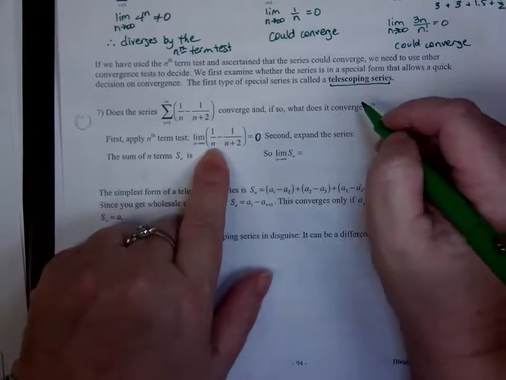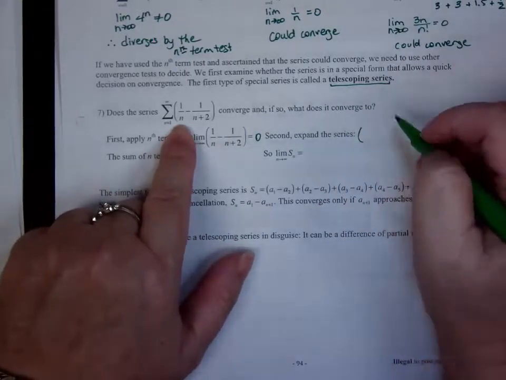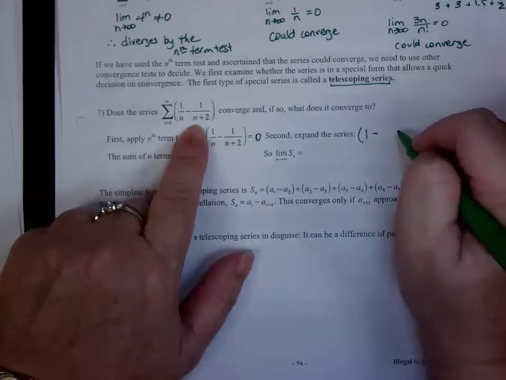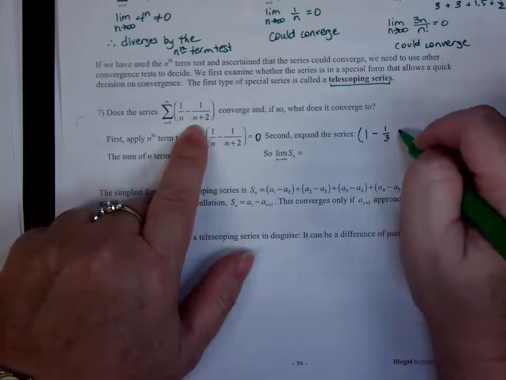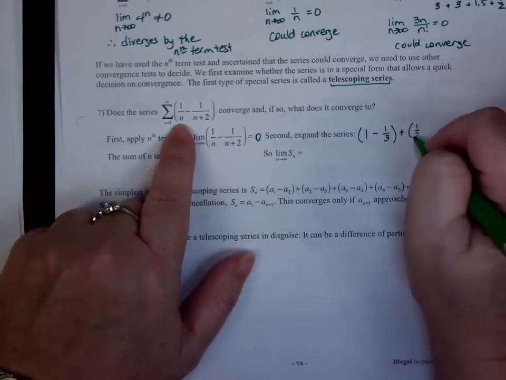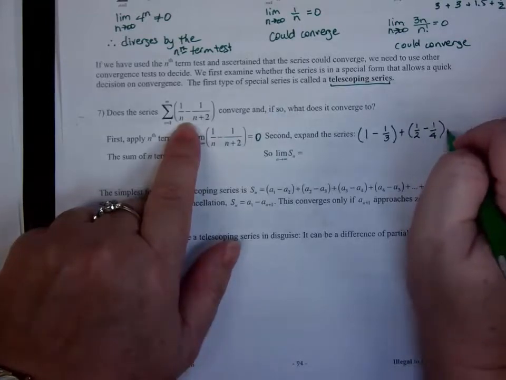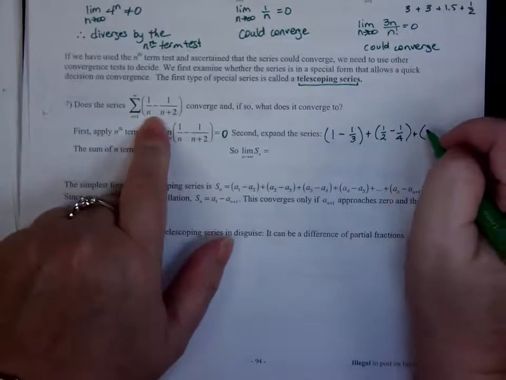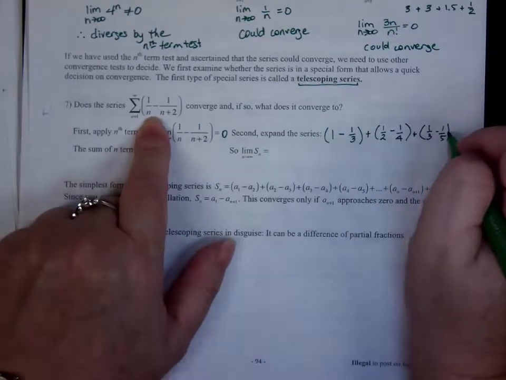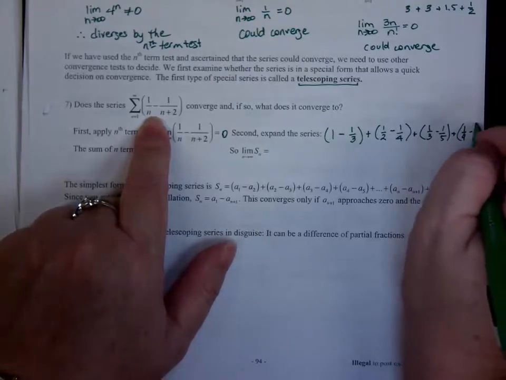So we're going to plug in 1 first. Go back up here. So that's going to be 1 minus what? 1 over 3. Agreed? Then the next term is 1 half minus 1 over 4. The next term is 1/3 minus 1 over 5. And the next term is 1/4 minus 1 over 6.